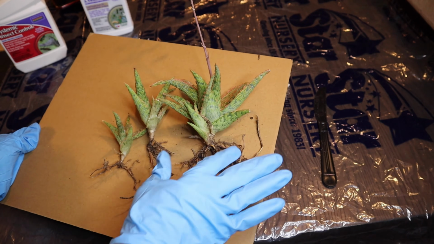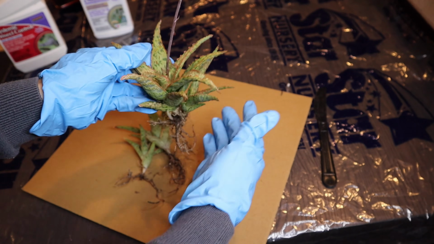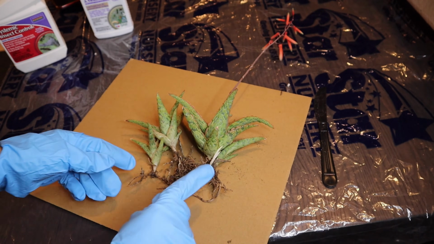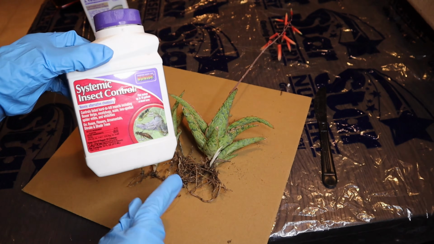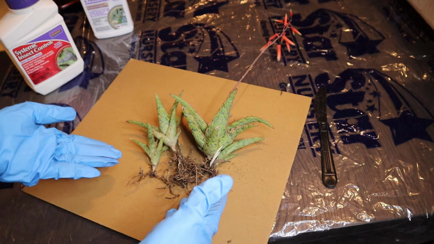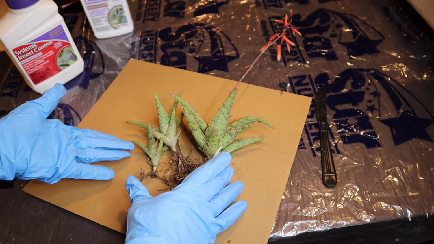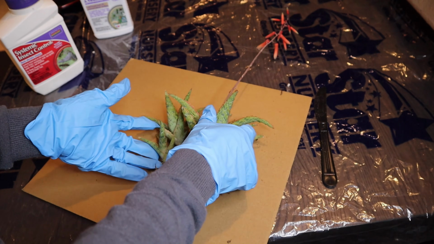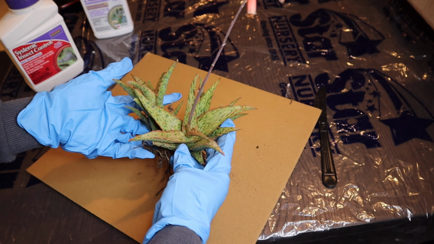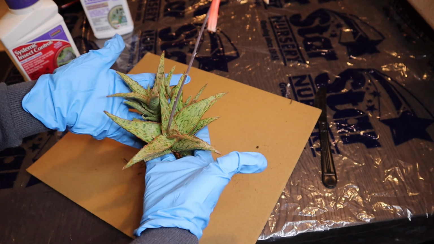I'm going to discard it, but I am going to see if maybe I can still grow these, hoping that they're not infected. So what I will do is soak them in the systemic, maybe 5 minutes of soaking, and then I will plant them in a pot and grow them on my front porch. I don't have any aloes there, so I will grow this until probably the end of this year. If I don't see any unusual growth, then maybe I am able to save them. So that's what I'm going to do.